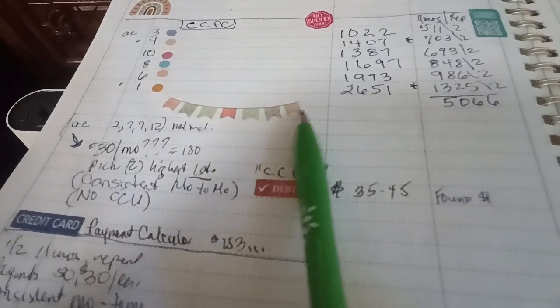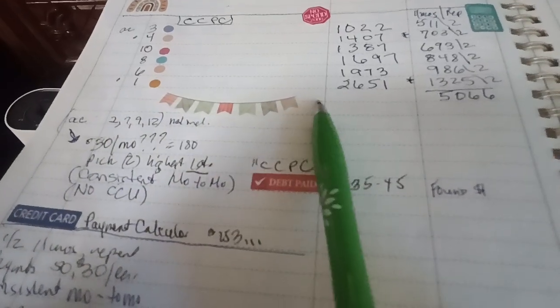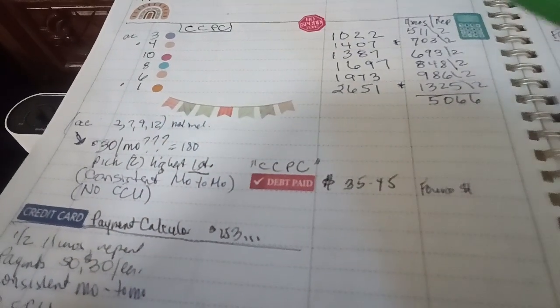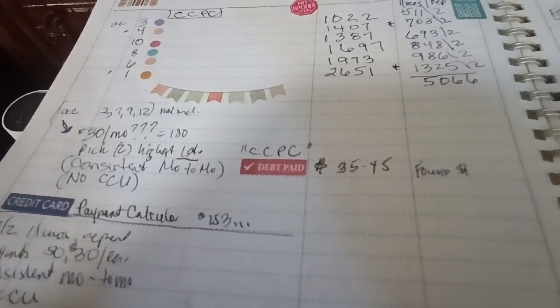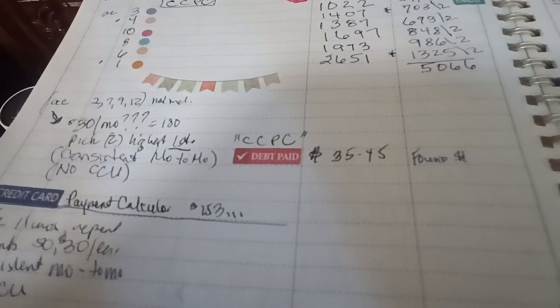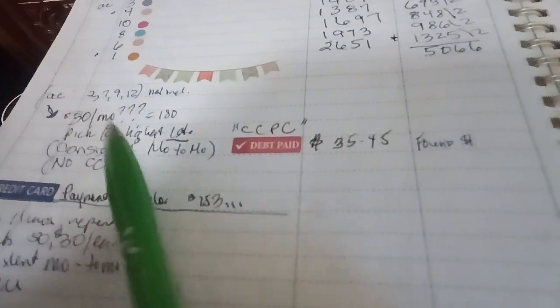Now, once the payments get down to 30, I can put these account numbers in here. Nope. Nope. Nope. Nope. So I have a long way to go before I get everything down to $30 a month.